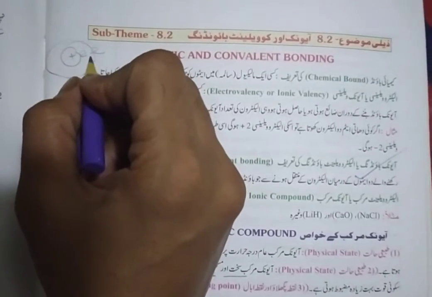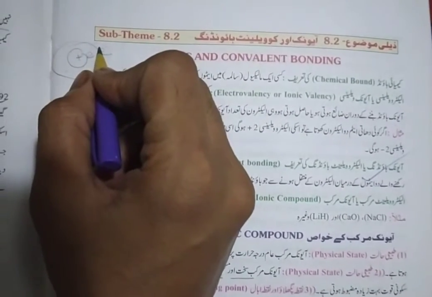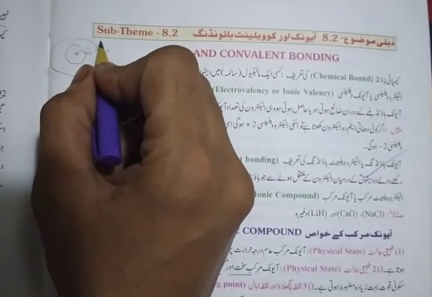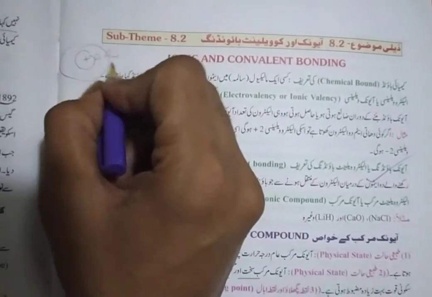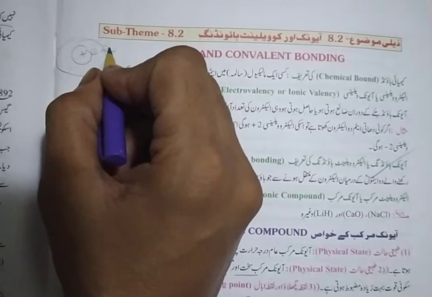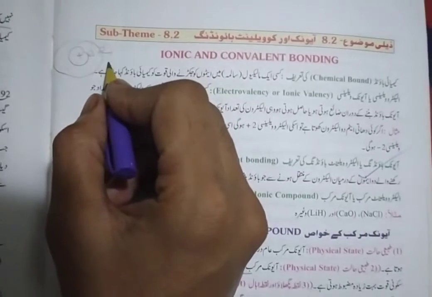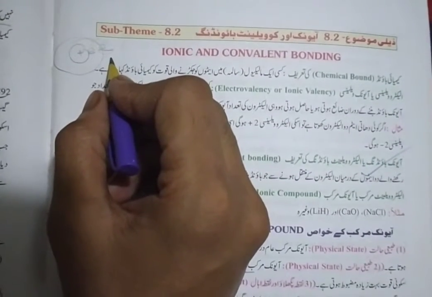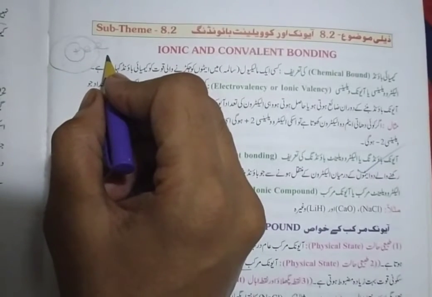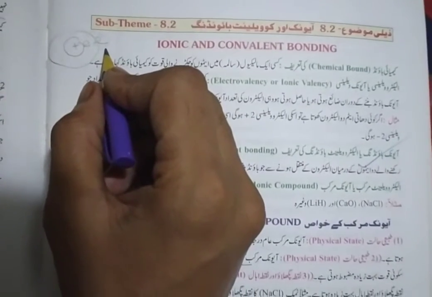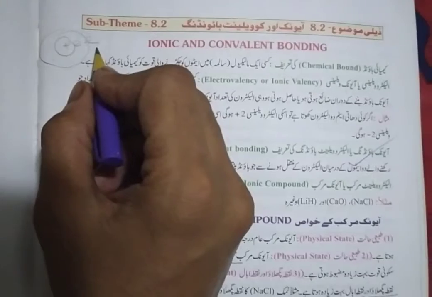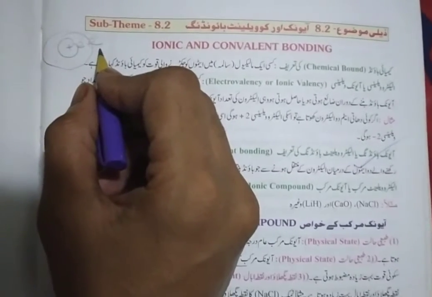Now, these last electrons, the valence electrons, have a very important contribution during the formation of the bond. There is no contribution of other electrons except the valence electrons during the formation of a compound, either in the ionic bond or in the covalent bond.